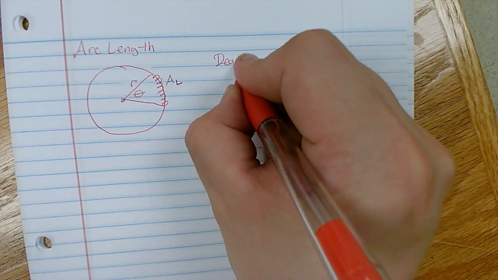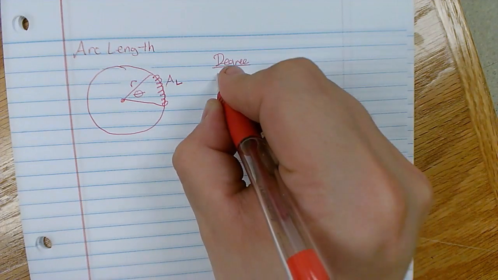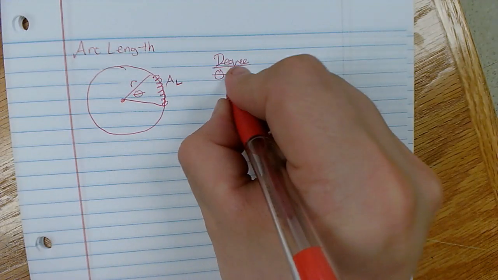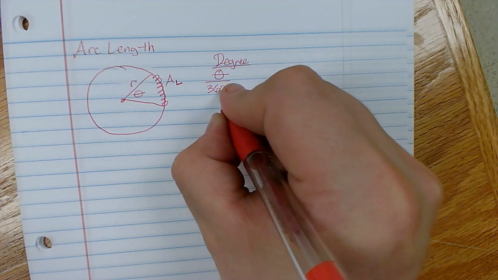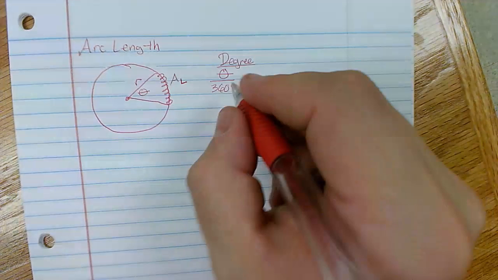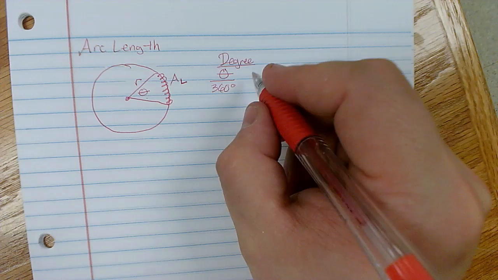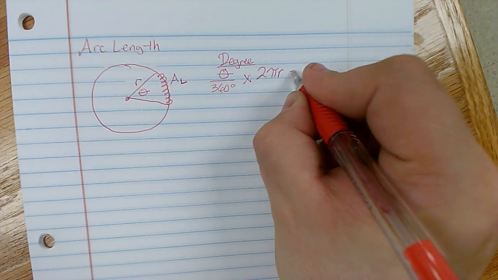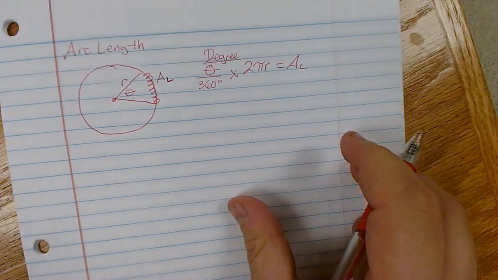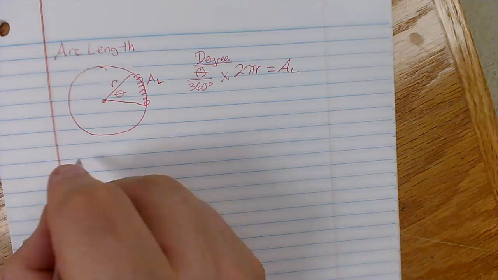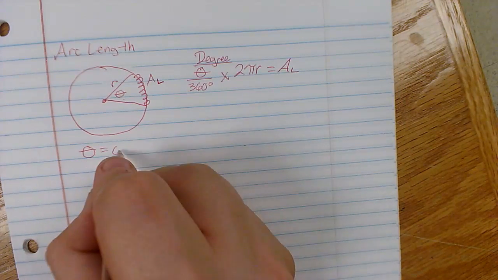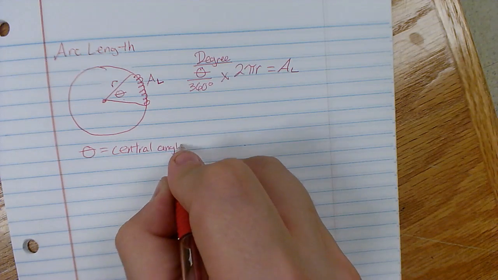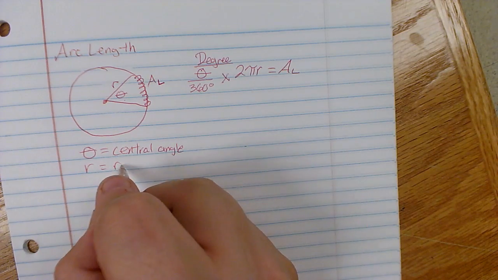There is the degree version of the formula, which is arc length plays off circumference. So you do theta divided by 360 because that's the entire circle, and that's your central angle. I'll write it down in a second. Times 2 pi r is equal to your arc length. As said earlier, theta is your central angle, and r is the radius of the circle.